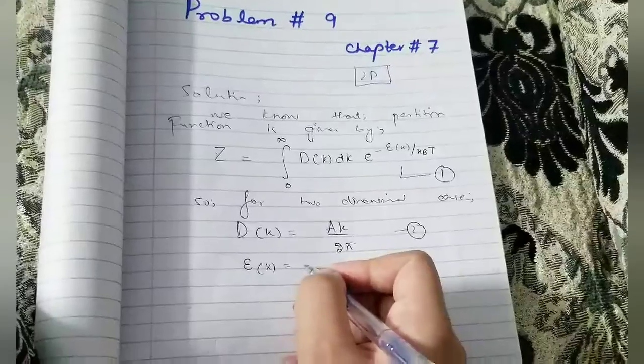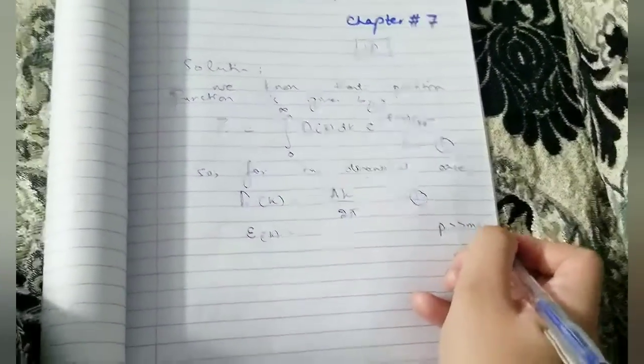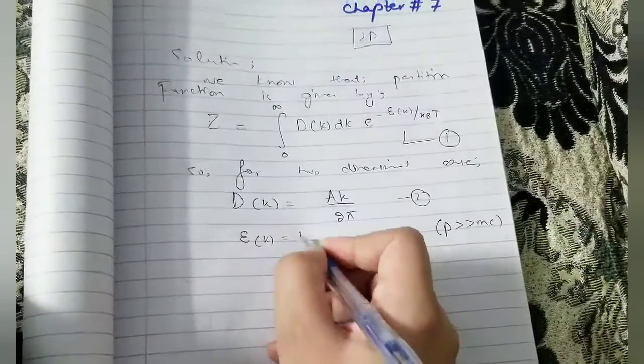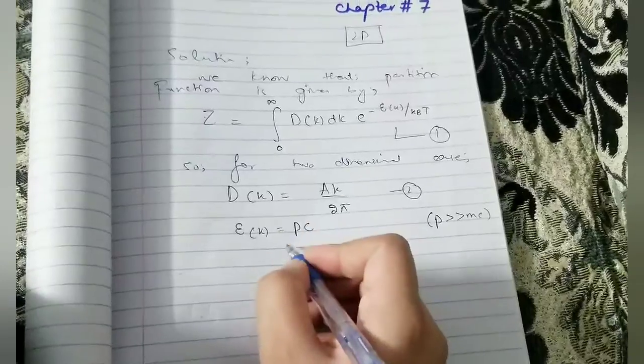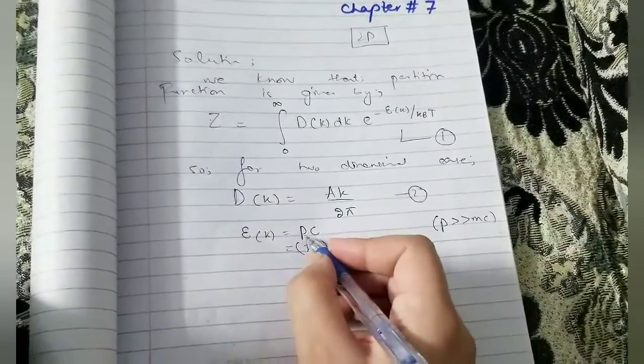This is for a relativistic particle with momentum very much greater than its rest mass. We have the energy equals Pc, and P equals h-bar k.